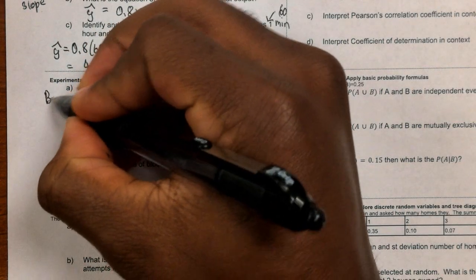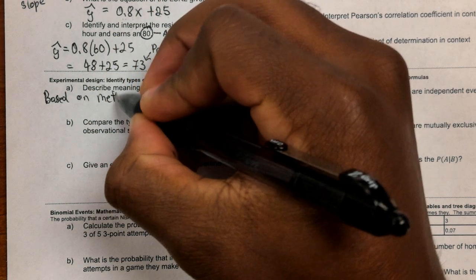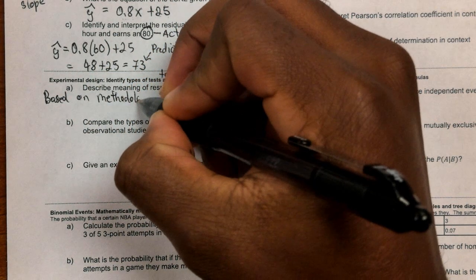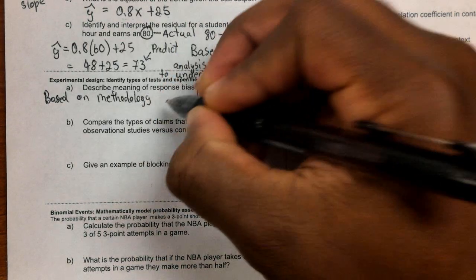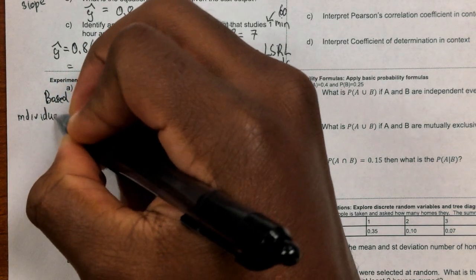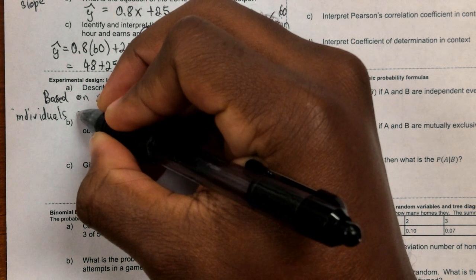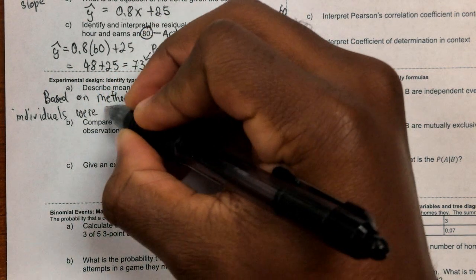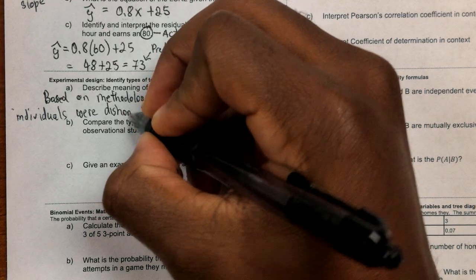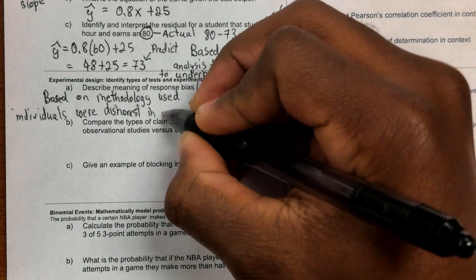So we could say that based on the methodology used, individuals were dishonest in their response.